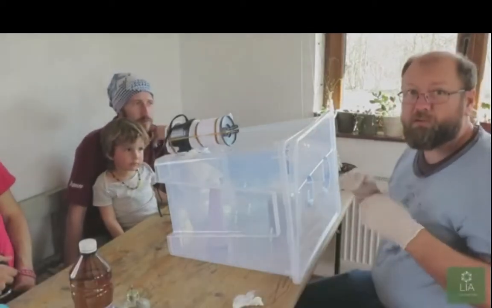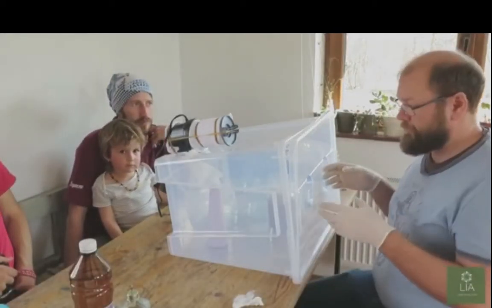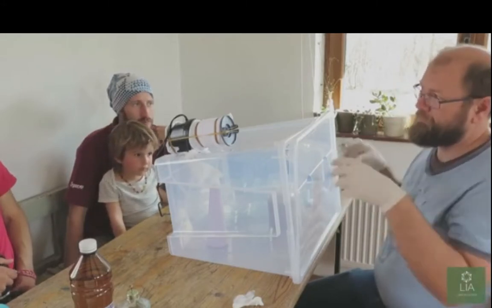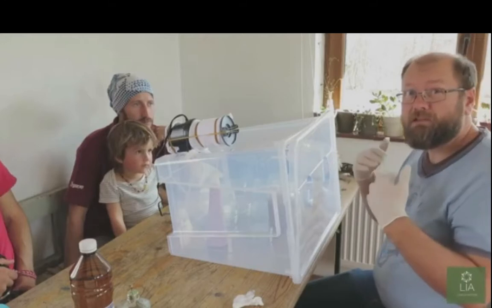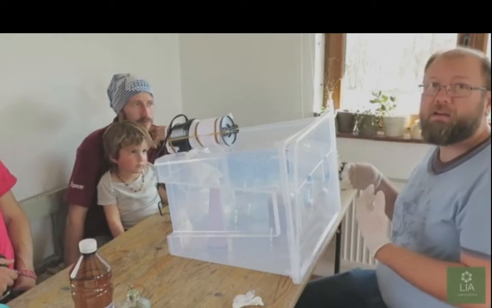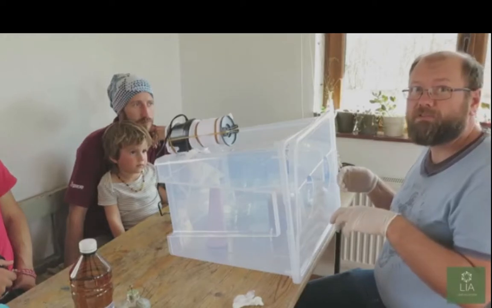So the idea behind this is to work as quick as possible. Right. We want to be able to basically lift, pour, close, move, lift, pour, close, move, and just keep the process as quick as possible so you don't get any contaminations into the Petri dishes.